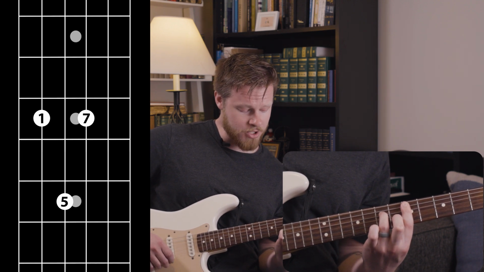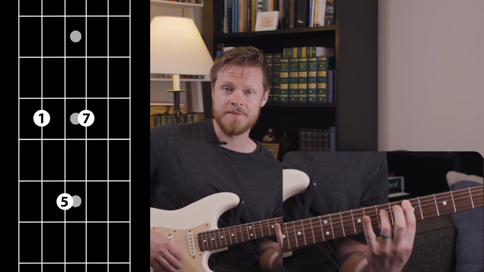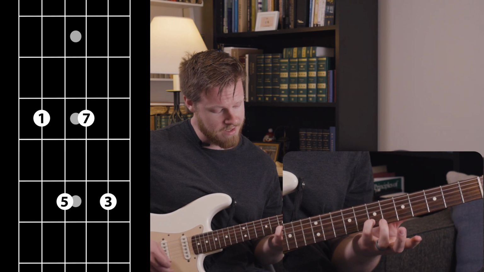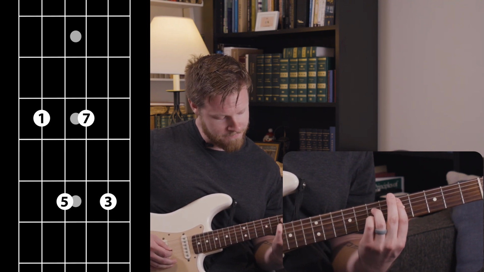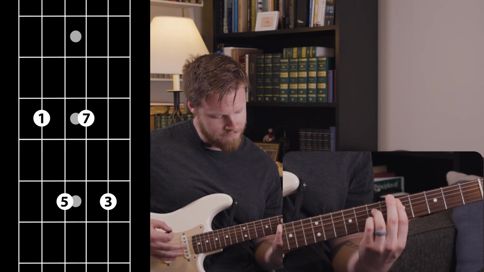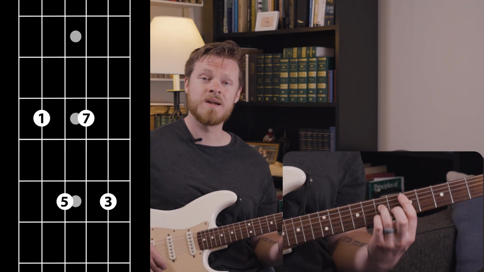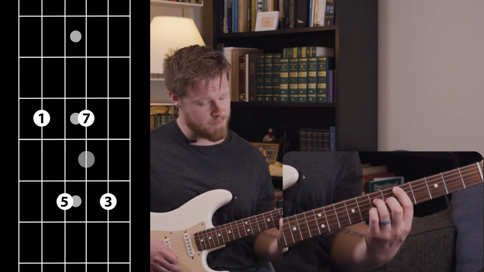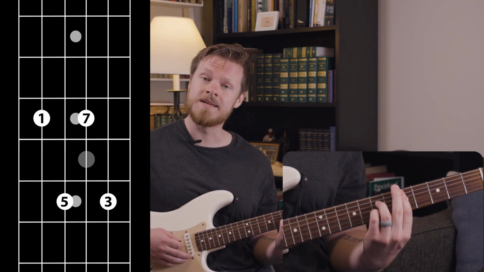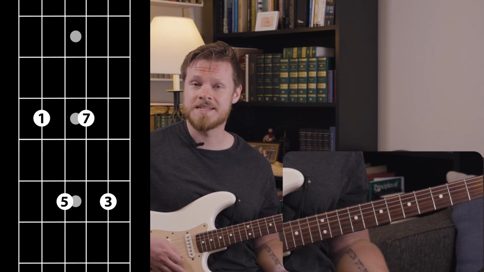But instead of minor, I'm going for major, so my pinky will grab the 7th fret of the 2nd string. Another way to think about that is it's exactly like the major 7 shape, but the middle finger is taken off.